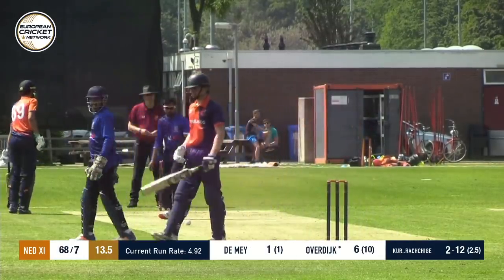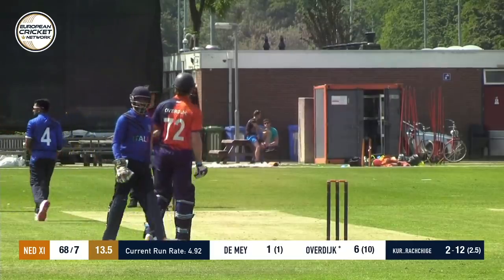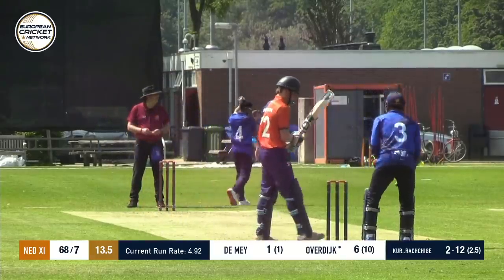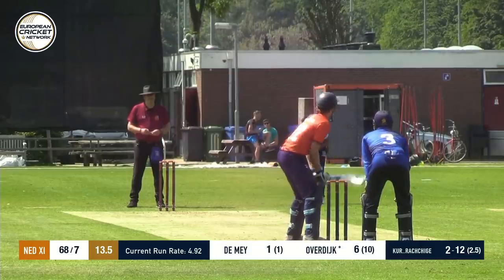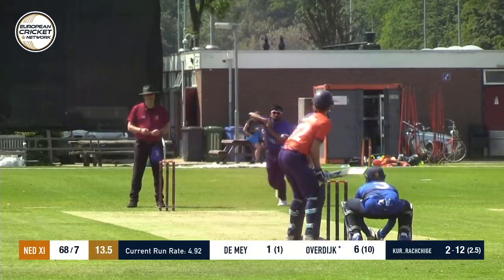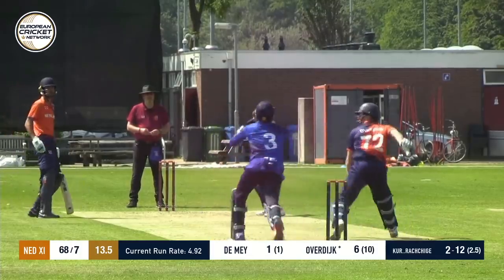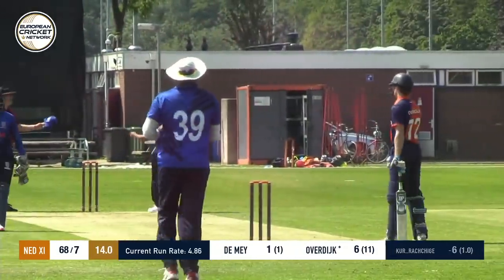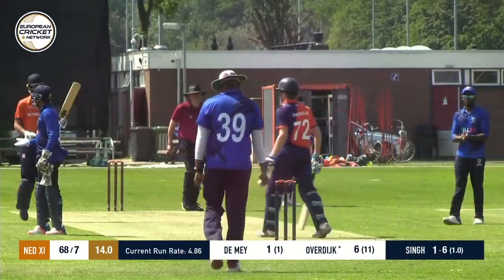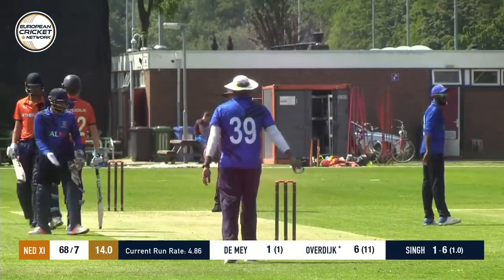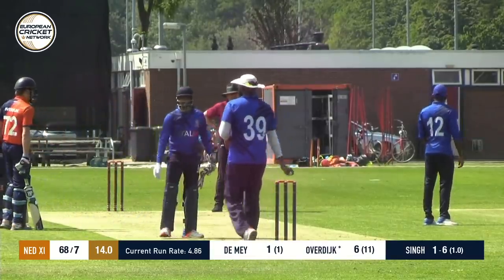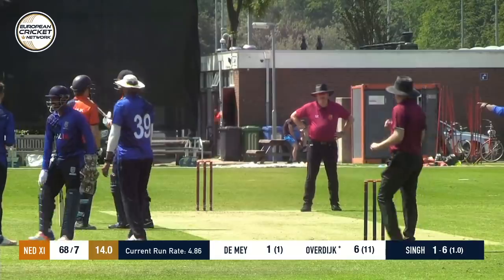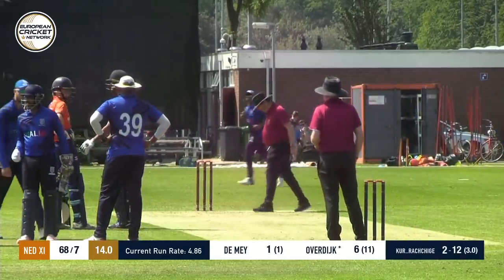Another good delivery, just taking the pace off it. Just directed in off stump, turning a little bit away from just outside off towards that off stump into the body of the batsman. This is an appeal and another appeal, and then almost a chance of a run. There's a lot happening in that over. The score now 7 for 68 after 14 overs.